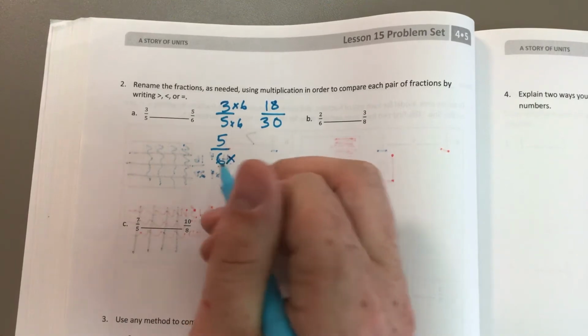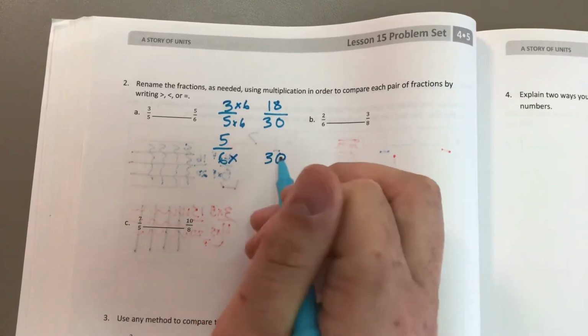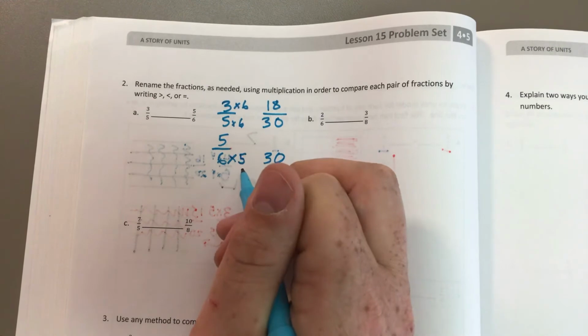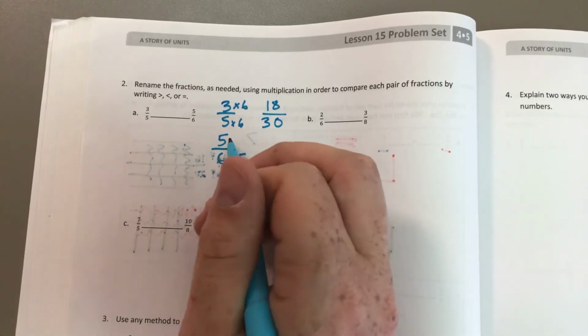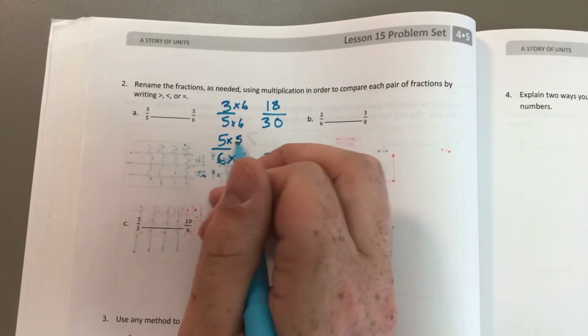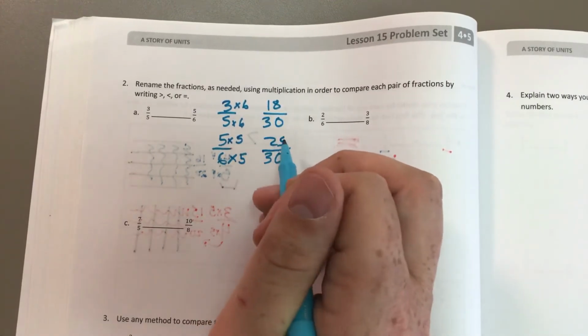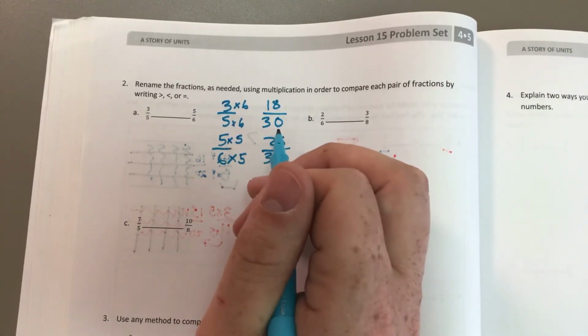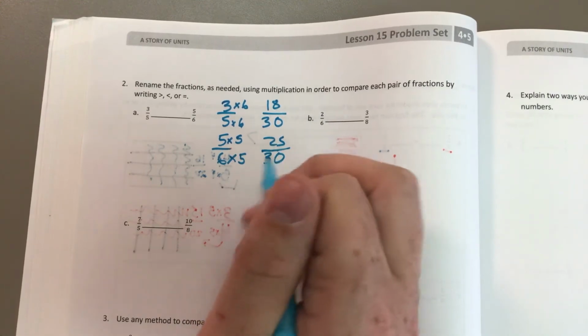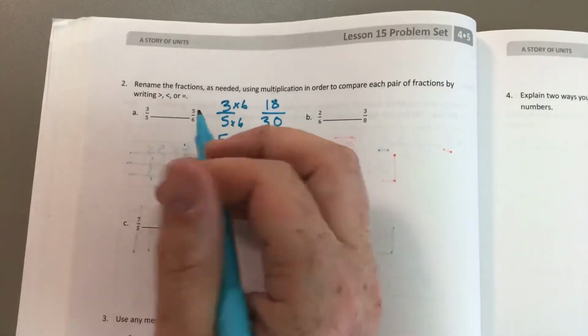Looking at this one, how did I get from 6 to 30? Well, I multiplied by 5. Whatever I do down below, I must do up top. 5 times 5 is 25. When comparing, I know 25 thirtieths is larger than 18 thirtieths, which means the equivalent fraction of 5/6 is greater than 3/5.